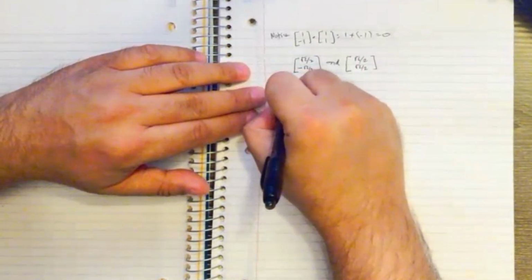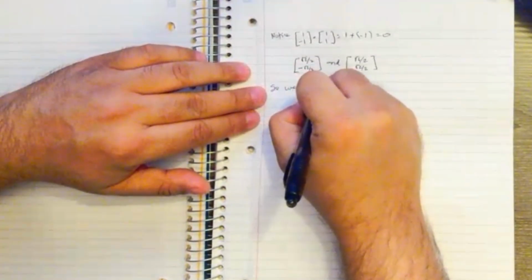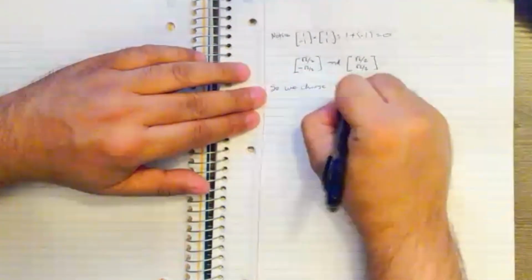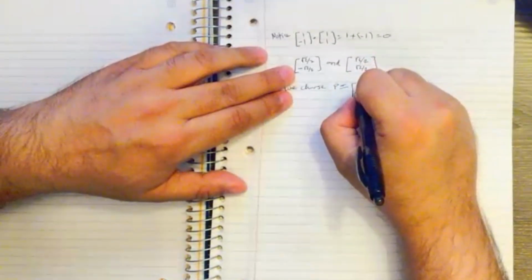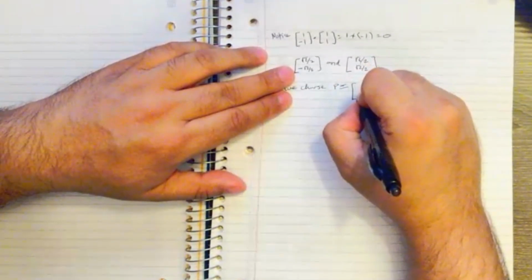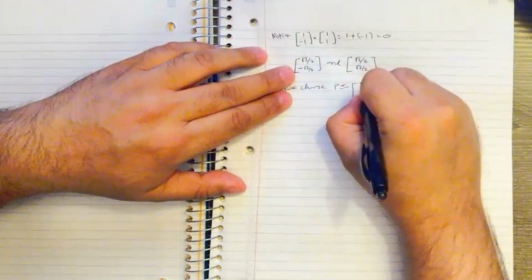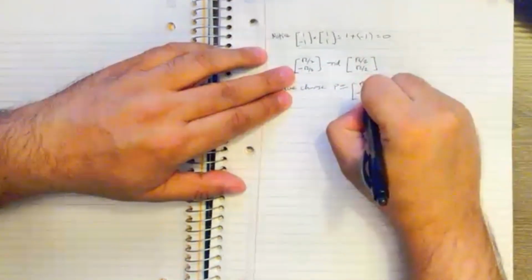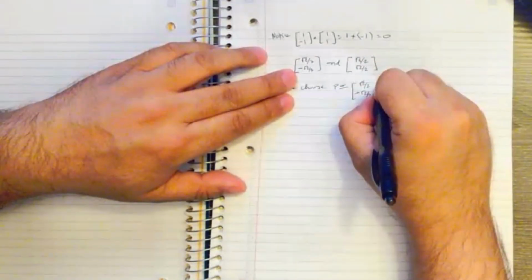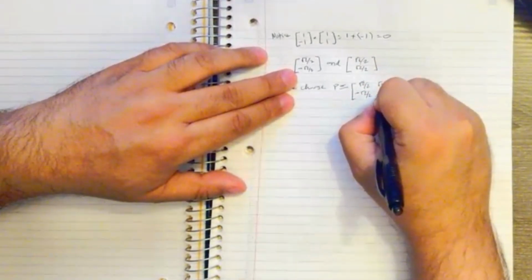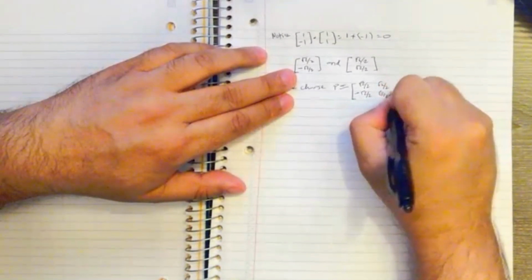So we choose P to be the matrix with these vectors. So the first column, or the first vector, is square root of 2 over 2, negative square root of 2 over 2. And the second column is square root of 2 over 2, square root of 2 over 2.